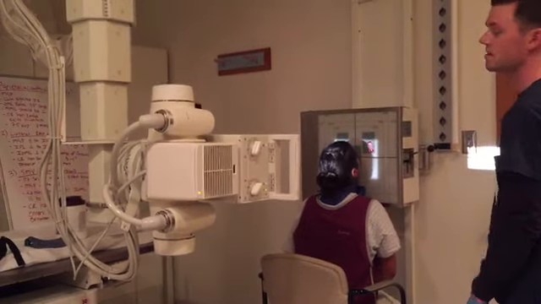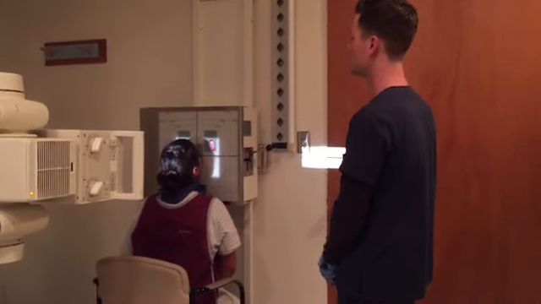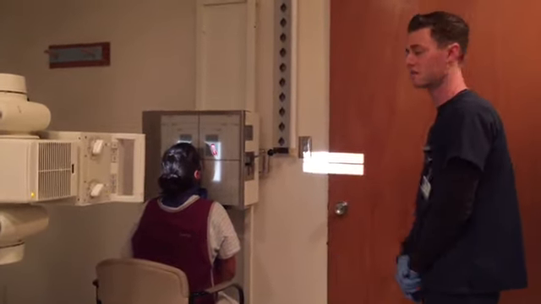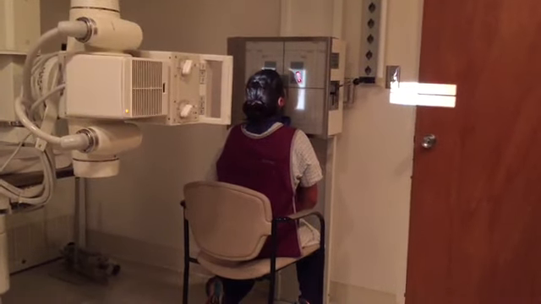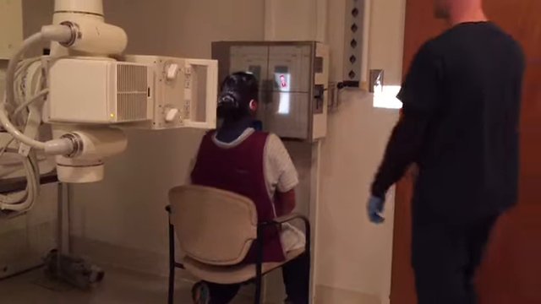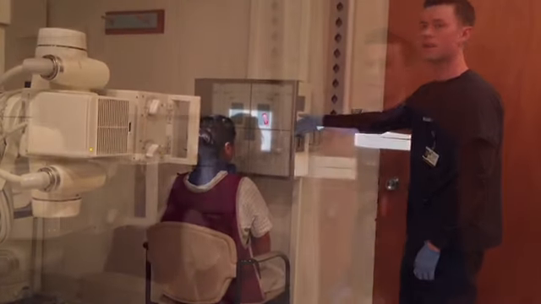For this one, I'm going to shoot about the same technique. About 75 at 8 to 10 mAs. Alright, Evelyn, go ahead and hold your breath. Don't move. Expose. Alright, you can breathe. I can set out and run it. Move on to the next one.